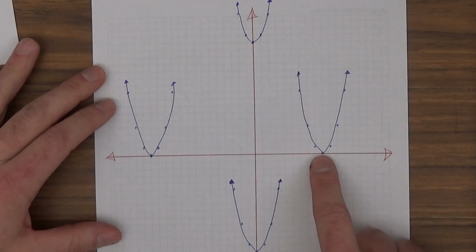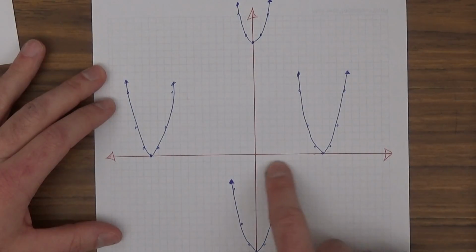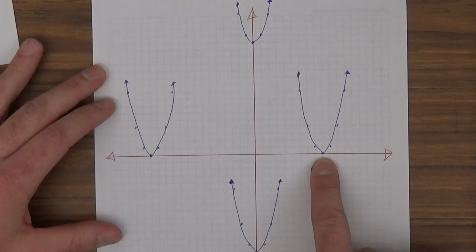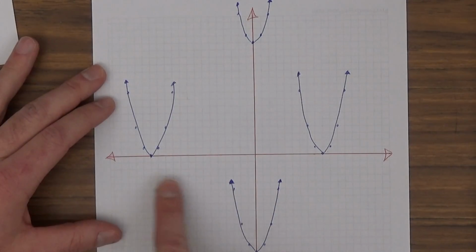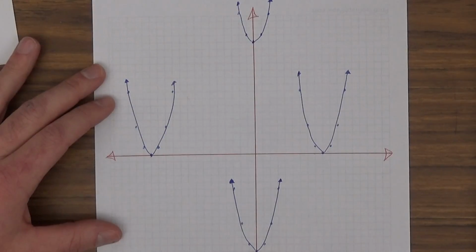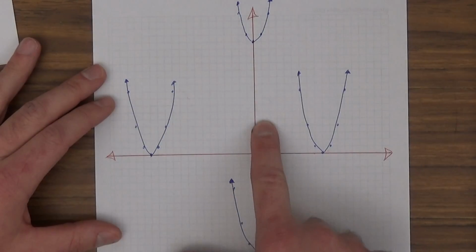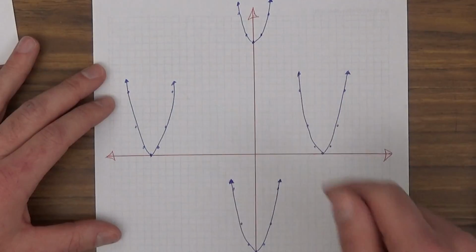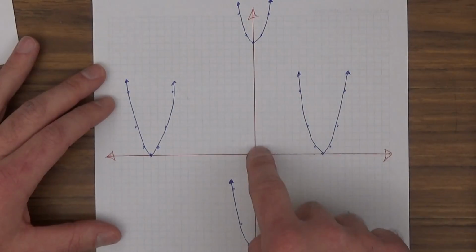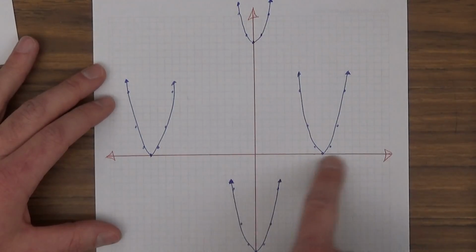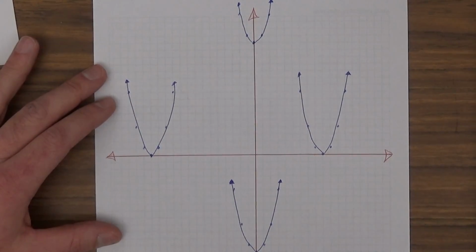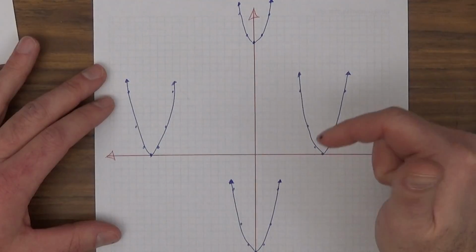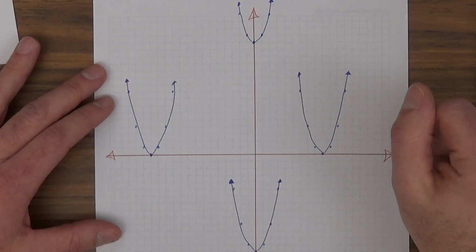All right, this one is shifted to the right, and it's shifted to the right 1, 2, 3, 4, 5, 6, 7, 8, 9. This one's shifted left about 12 spaces. This one's shifted down about 16. And this one's shifted up about 20. I obviously can't count, I'm just guessing. It's shifted up, this one's shifted down, right and left. And we've been doing this, all right? What do all of these parabolas have in common?